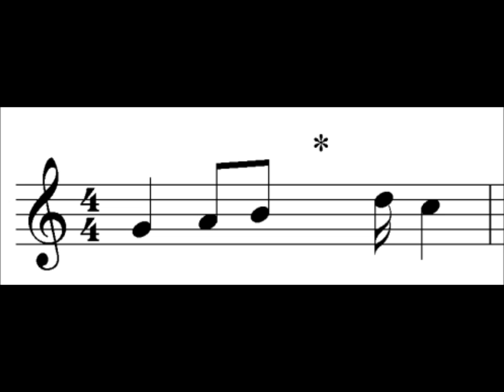The questions asking you to add rests look a bit like this. You'll see a bar with a gap. There might be an asterisk to show you where exactly the rest or rests need to go, or there might not. The first thing you need to do is take note of the time signature, and it's useful to make a note on the page of all the information that you know that time signature represents.